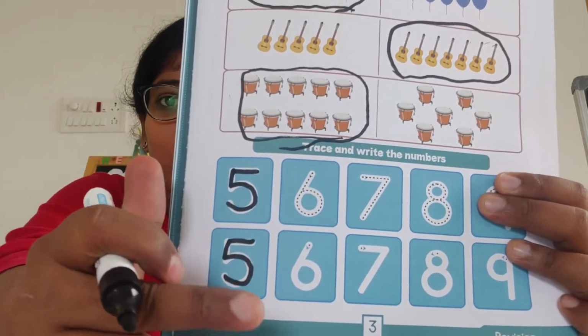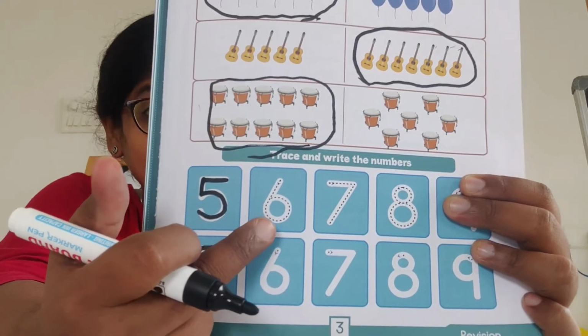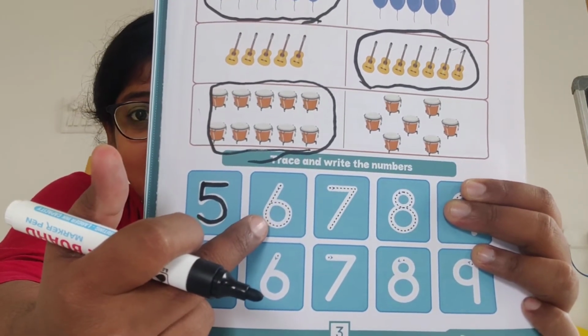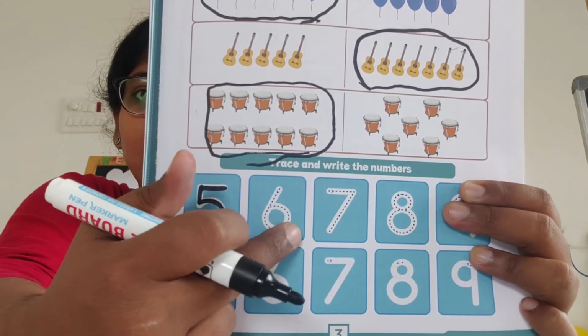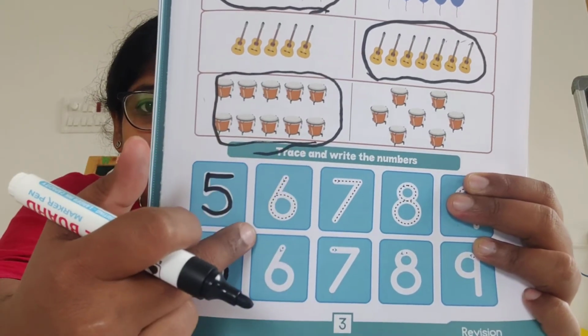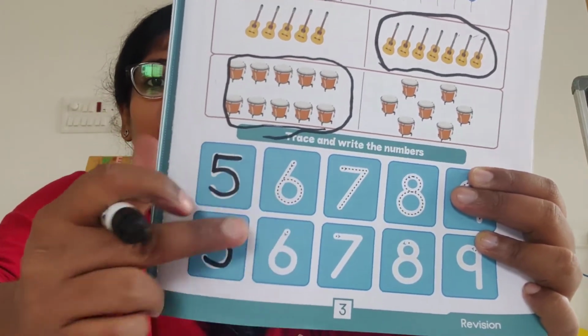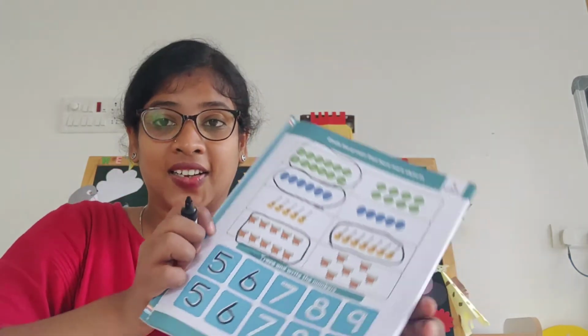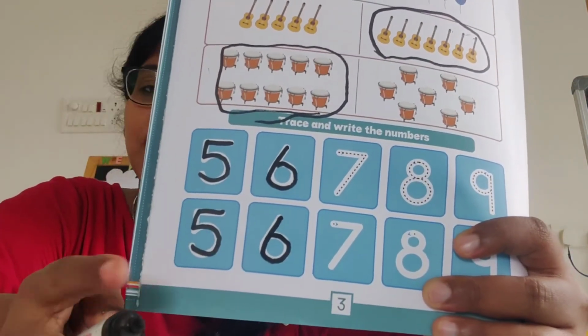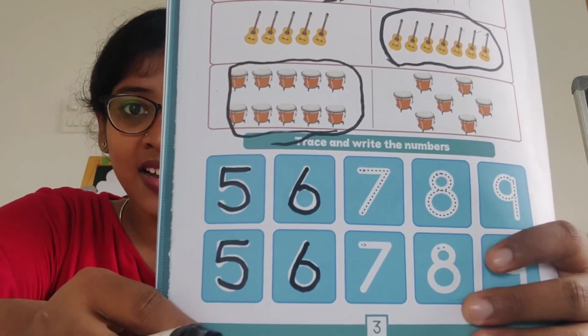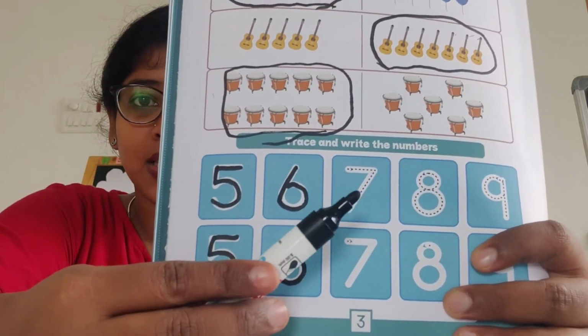Okay. Now what is after 5? It is 6. Okay. How do you write 6? One slanting line and a curve in. Let us write one slanting line and a curve in. It is number 6. Did you write number 6? Yeah, that's very good. Now let's write number 7.